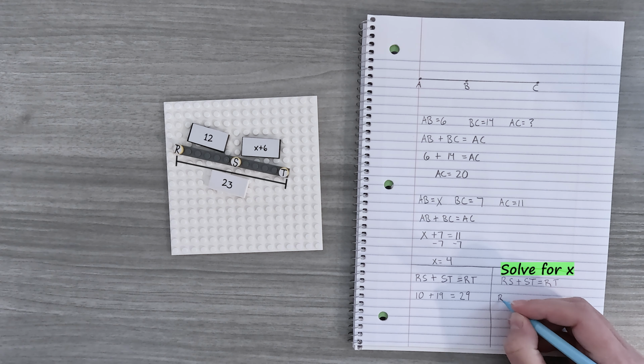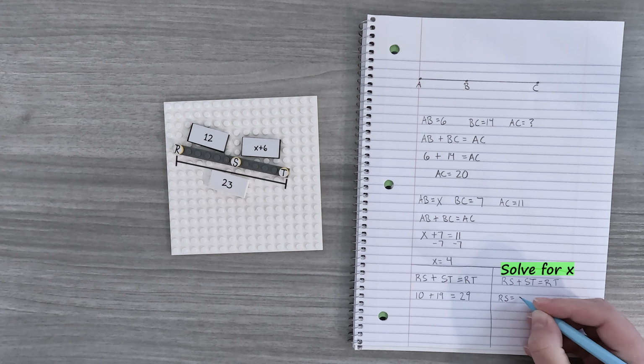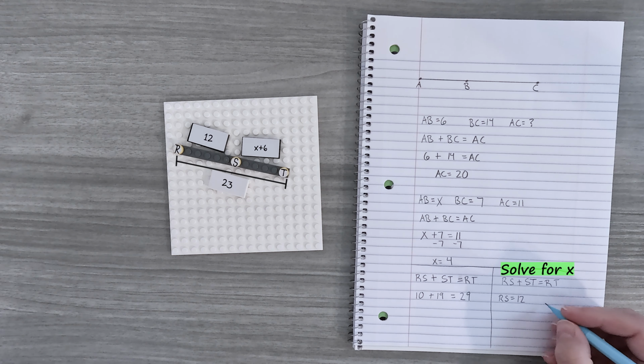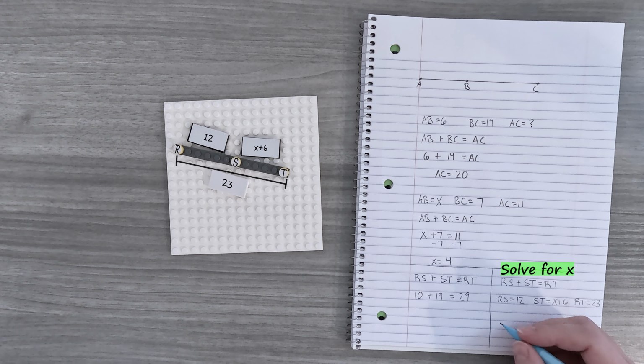So for RS, we have a length of 12. For ST, we have a length of X plus 6, and for RT, we have a length of 23. So let's plug those in.